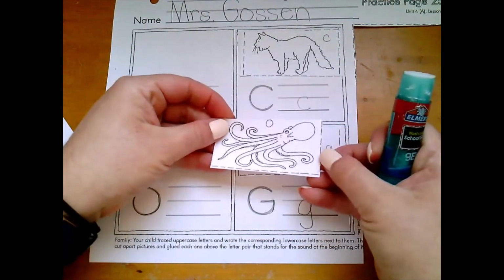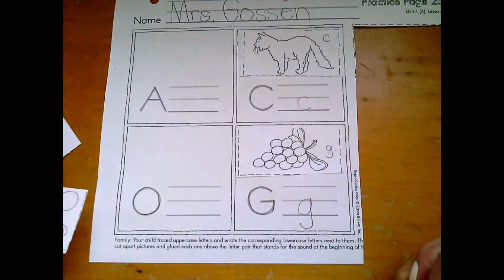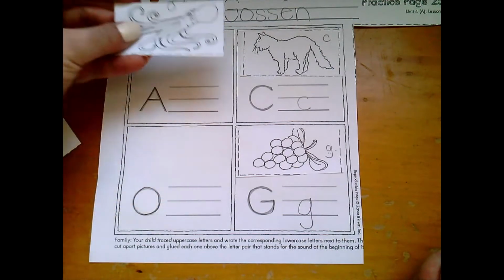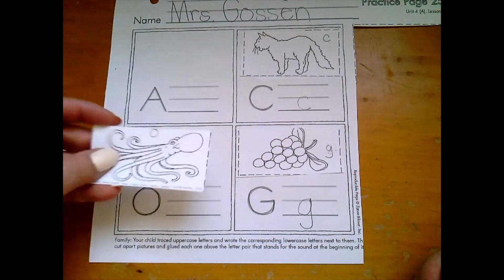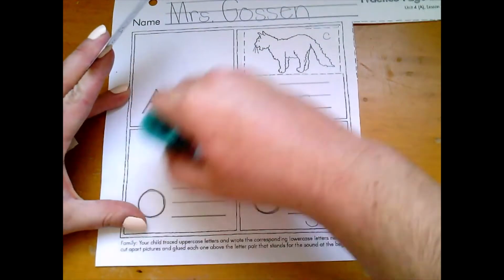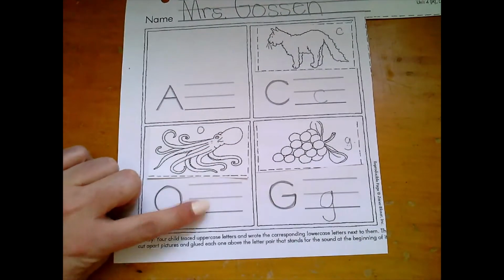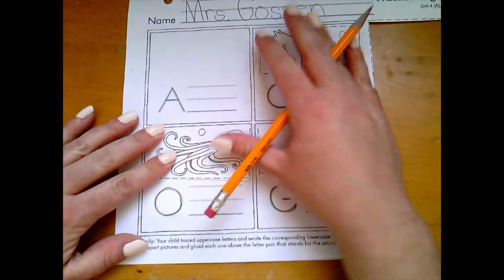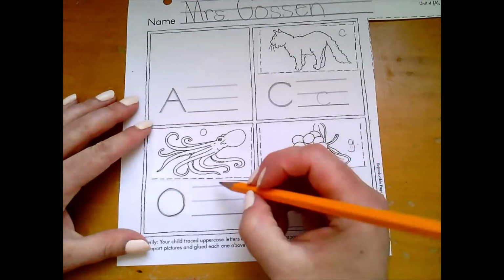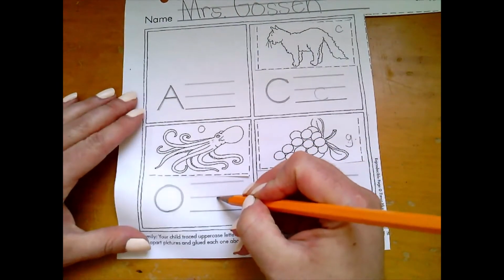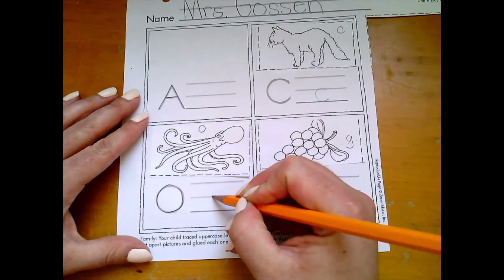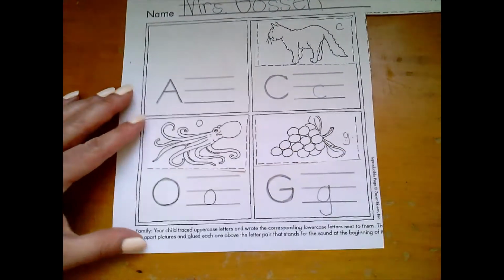Find your octopus. Where's octopus going to get glued down? Yeah, by the letter O. And then we will need to make the lowercase letter O on the handwriting lines. It starts just like the letter C and the letter G, right at the middle line. And this one gets to curve all the way back to close it up.